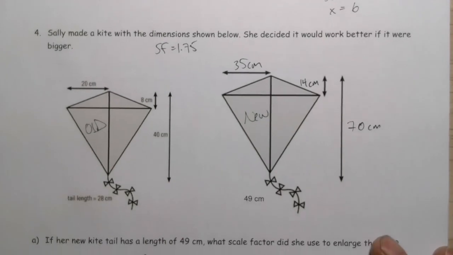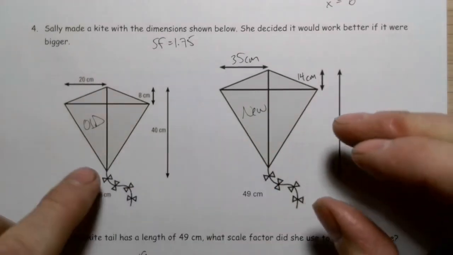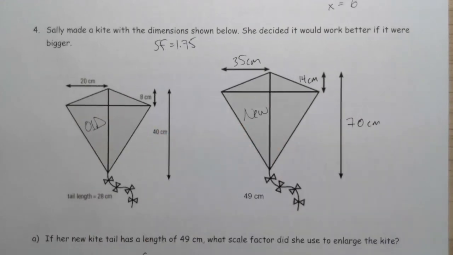And this would have worked equally as easily had this been a reduction, had we gone from here to here. Our scale factor would simply have been a number that was a fraction less than 1. But you're just going to multiply to get the dimensions of the new shape, regardless of whether you're enlarging it or reducing it. Okay, so I hope that helps clarify how you do this sort of math.